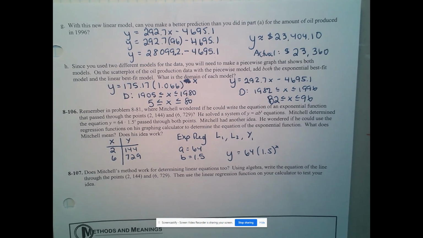Now, from the previous question, 8-81, I am going to tell you, this is going to be your backup. You're going to need to still solve algebraically for questions like Mitchell's with the exponents, with the equal values method. But this is your backup method, to double check your answer.